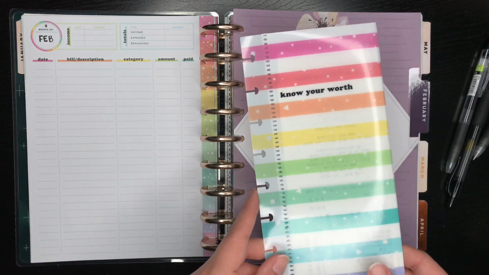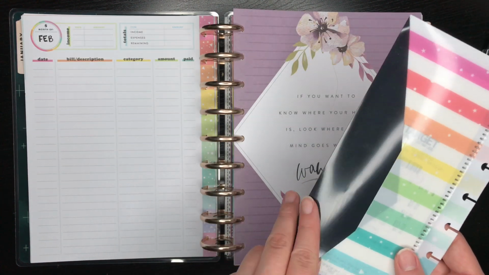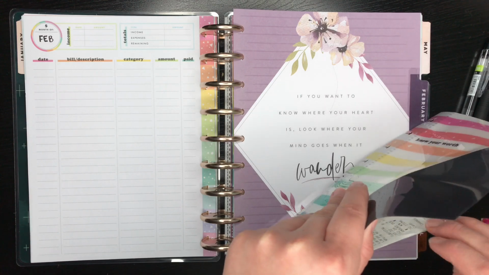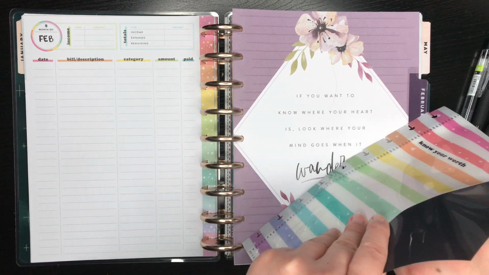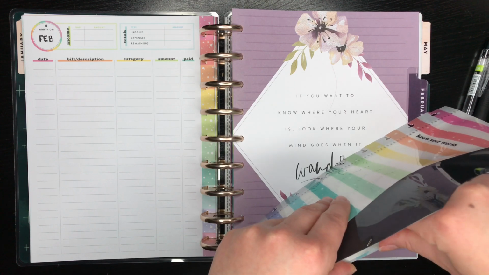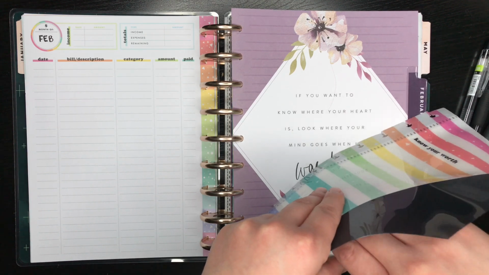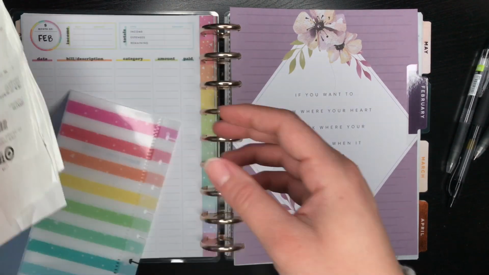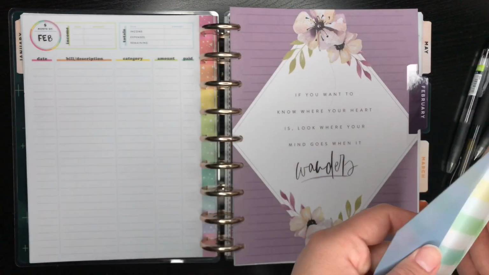Today we're actually going to be talking about the February budget. I do have all my receipts here from January, so I'm going to take these out because we are going to start fresh for the month of February. And I'm also going to go ahead and write in my numbers for the month of February.